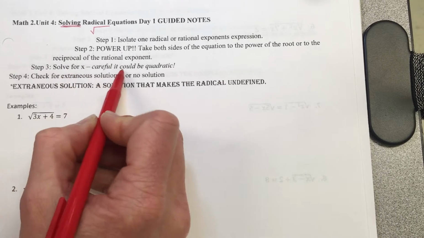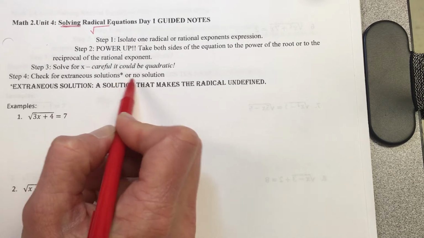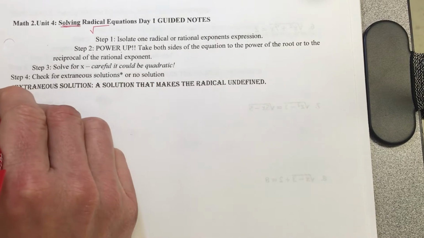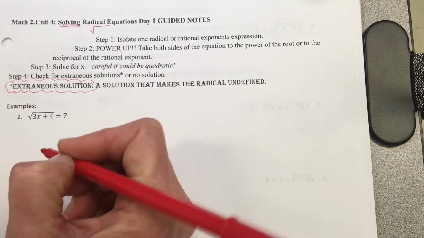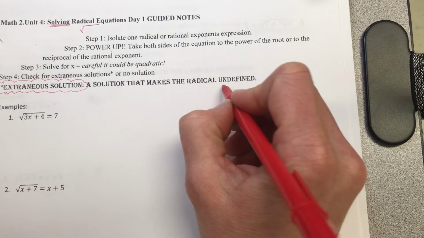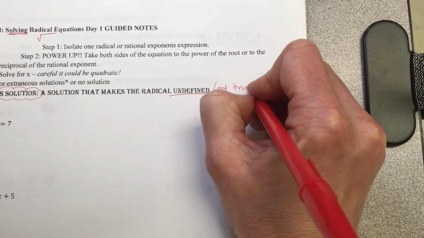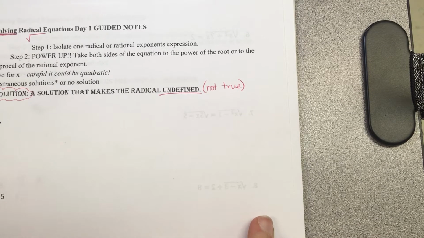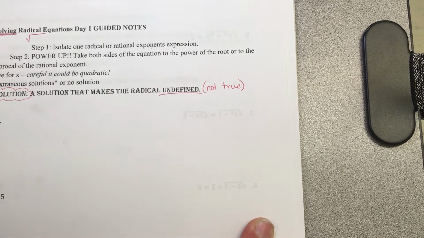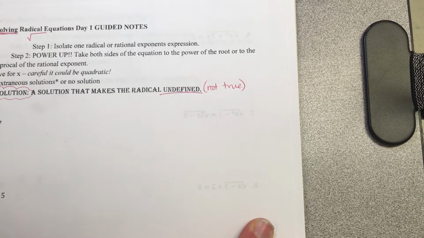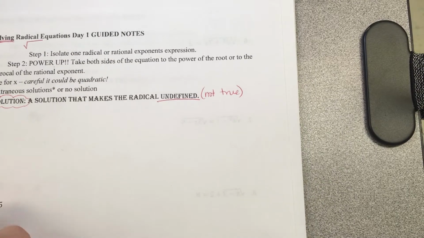Step 3, solve for x. Careful, it could be a quadratic. And step 4, check for extraneous solutions or no solution. An extraneous solution is a solution that you get, but when you plug it back in, it makes it undefined. Or another way you could say that is it makes it not true. Okay? So when you plug it back into the original, it makes it not true. It's not going to work. Okay? All right, so let's do one, and this will make more sense.